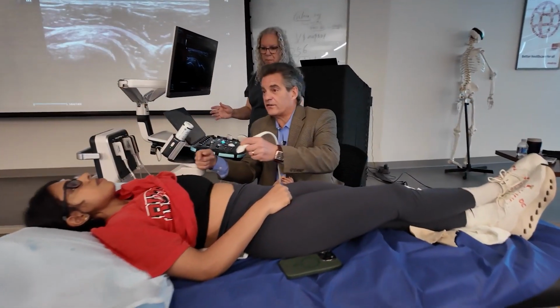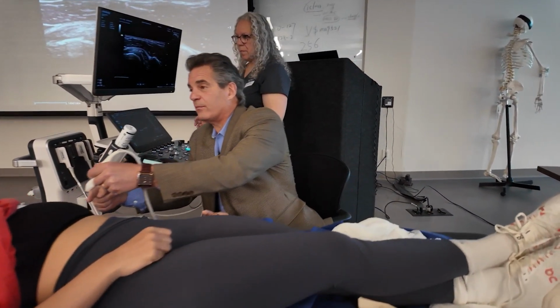Because of the technology that's now available, I think we're able to offer our patients new ways of treatment, maybe better ways of treatment that can give longer lasting relief than just your typical cortisone injections.